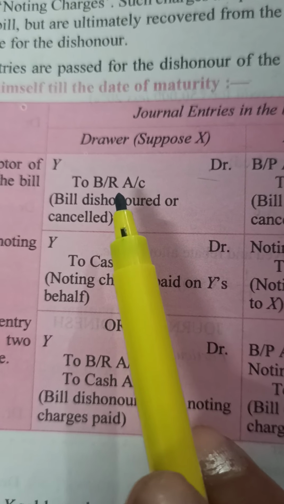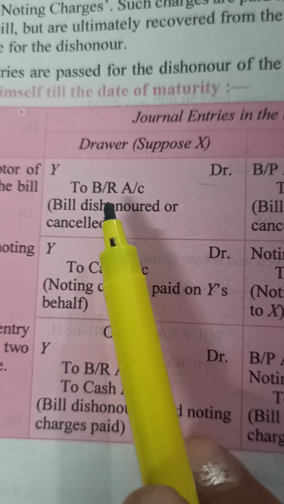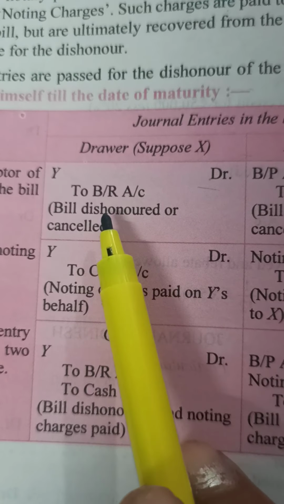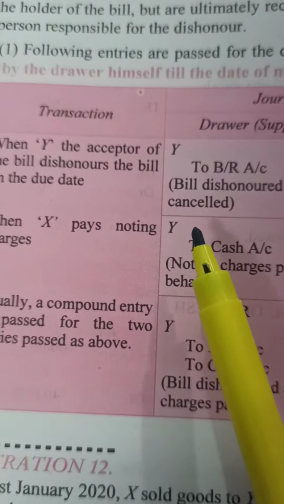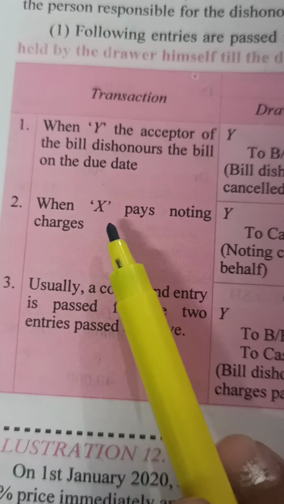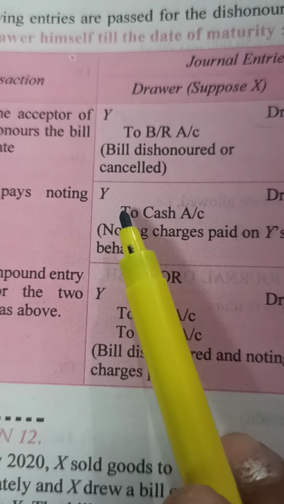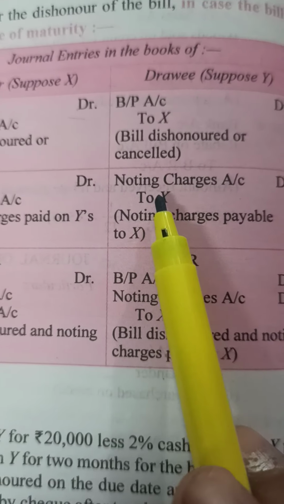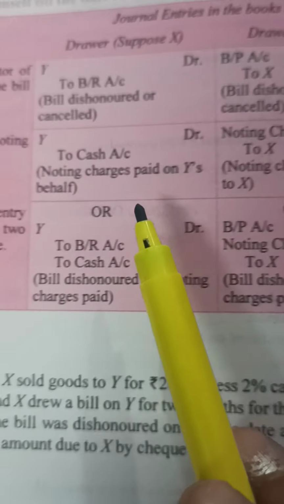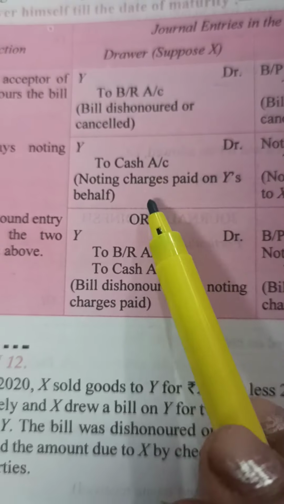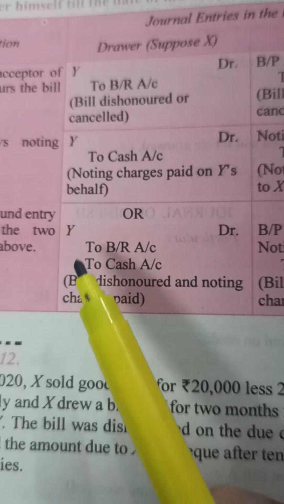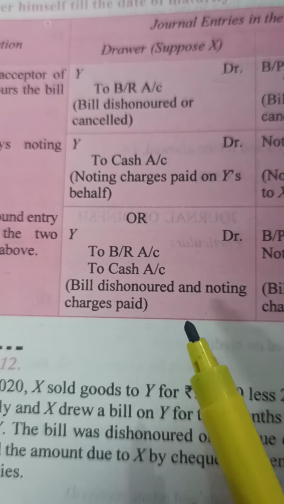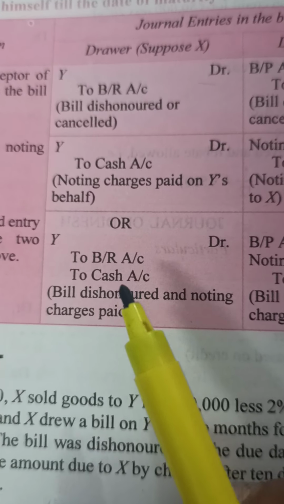Otherwise, it's an asset, a debit balance. But in the event of cancellation, BR will be credited and bills payable will be debited. Then, when X pays the noting charges, Y to cash, and later noting charges to X. Or we can combine these two entries.